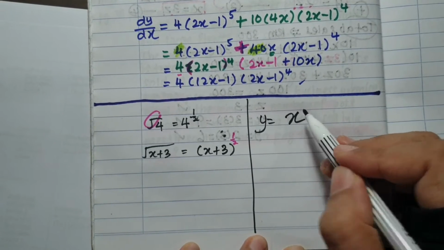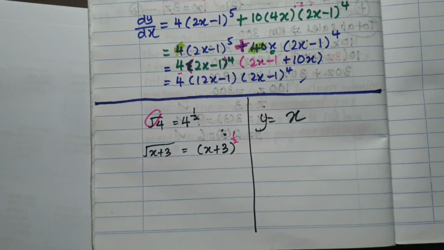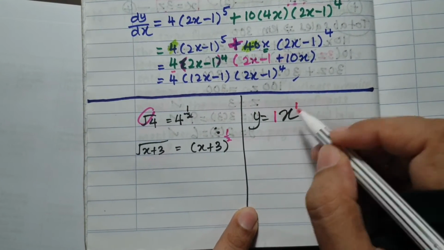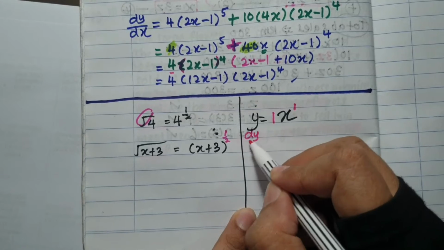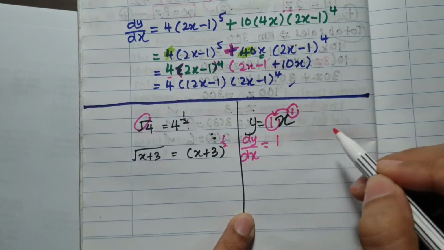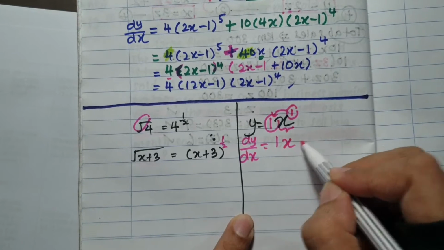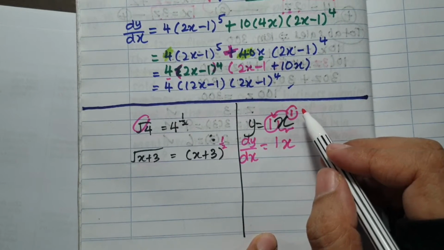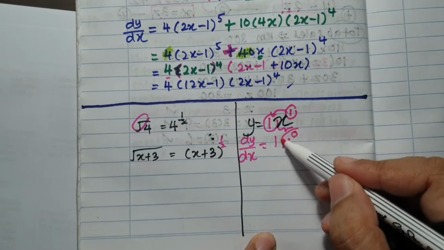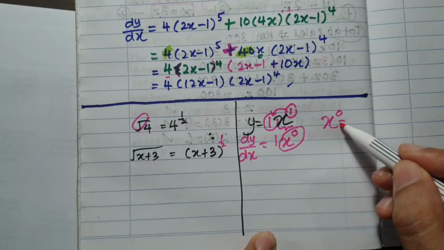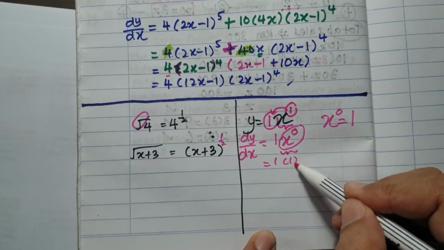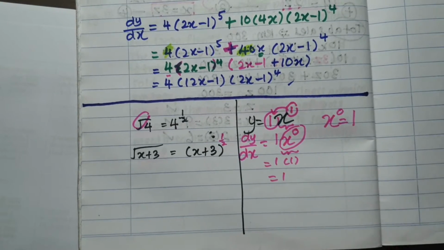Because this is actually x power of 1, and in front here there is 1. When you differentiate, you take 1 times 1, become 1. You copy the variable x, and the index always decreases by 1. So 1 minus 1 becomes 0. Any base power of 0 is always 1. That's why the result is 1.